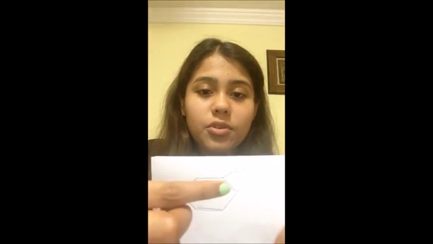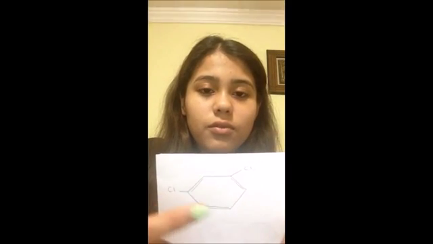Okay, this is an example of how to name the compounds. We have this one. Only the figure is called benzene, but we have these two. According to the rules, the first thing that we have to do is to number to the side that we think is better. I'm going to number from this to this.